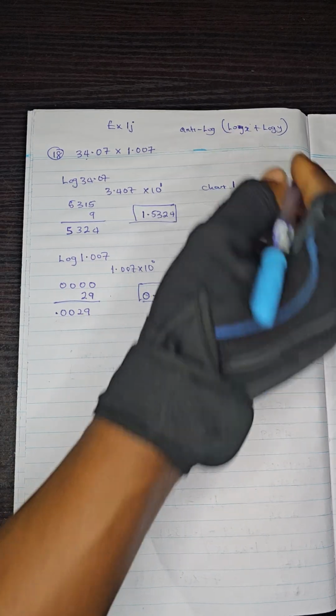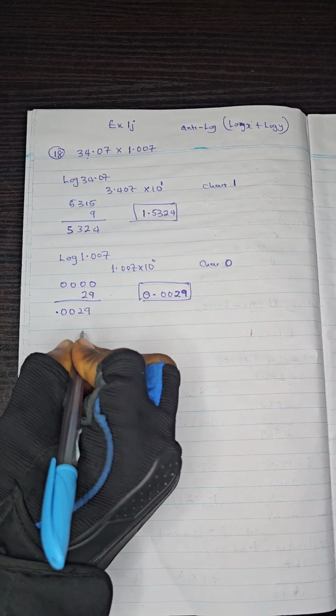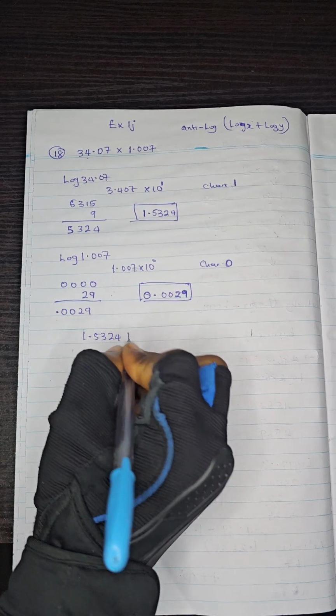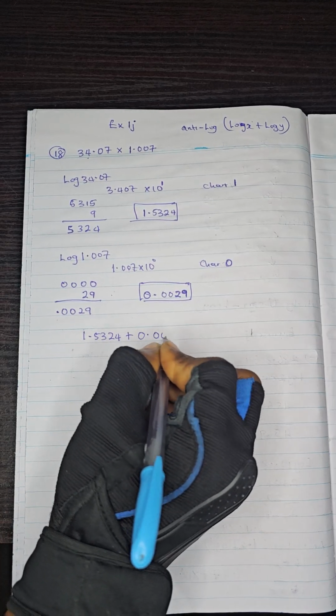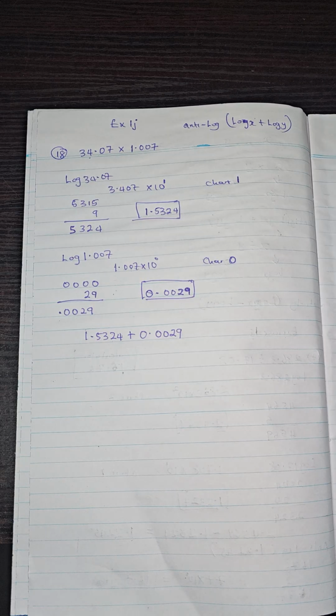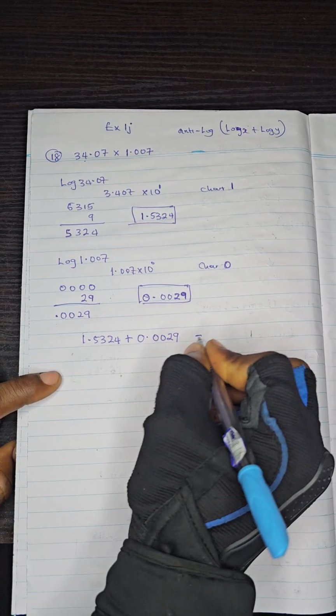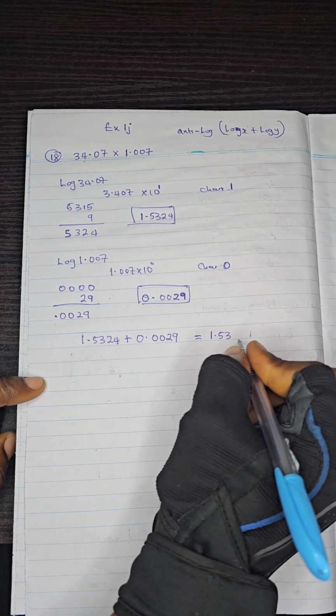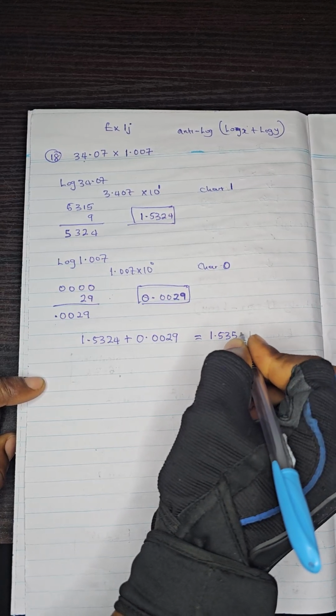So the next thing is to add both logarithms. You now have 1.5324 plus 0.0029. So you have 1.5353.